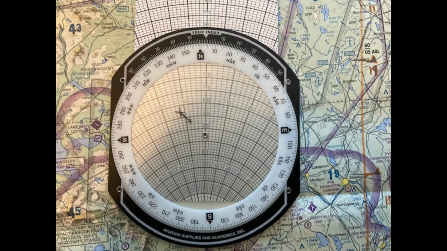So we'll subtract the left wind correction angle of 12 degrees from our true course of 4 degrees to come up with a true heading of 352 degrees. Now remember, we're still working in true because our winds aloft are given to us in true rather than magnetic.